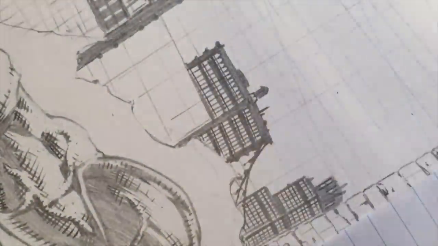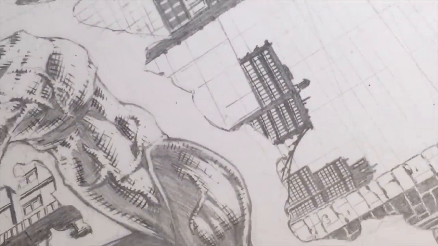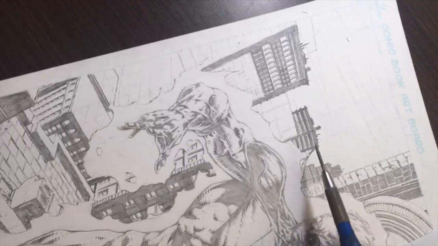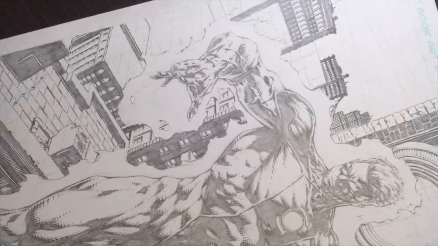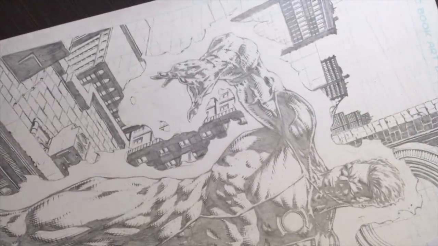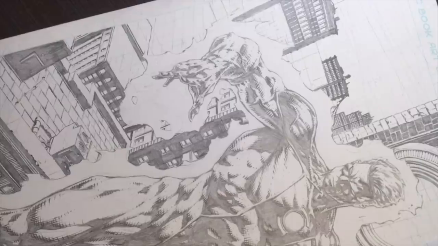So yeah, now you've got an interesting building from far away. Let me zoom out a bit so you guys can see. It's quite obvious this building is in the background and definitely not in the foreground. For this video, I'm just gonna stick with drawing buildings for now.